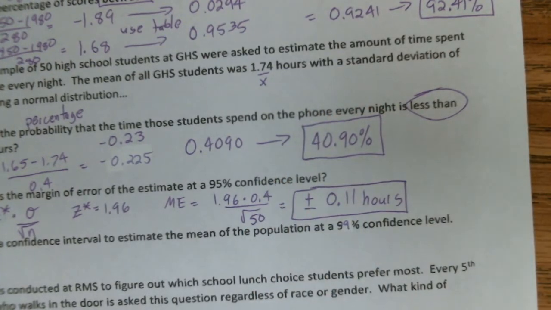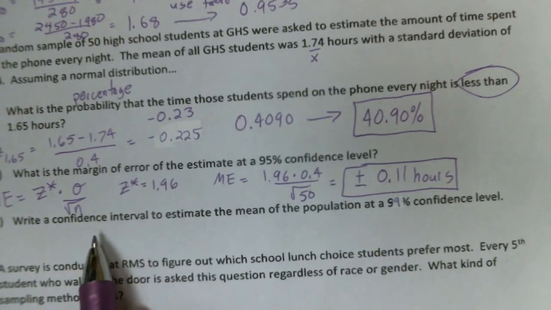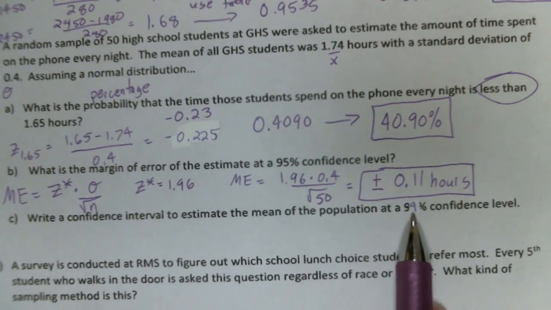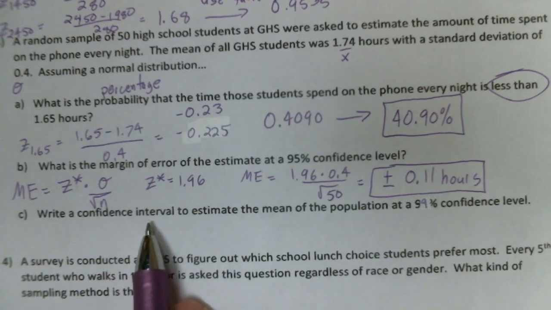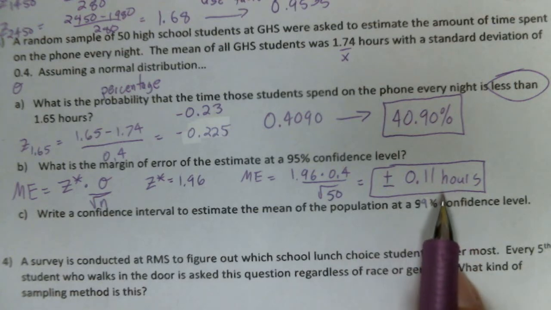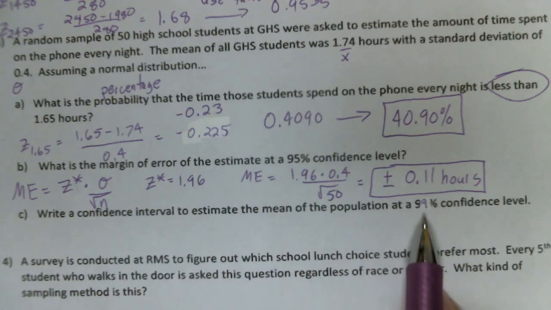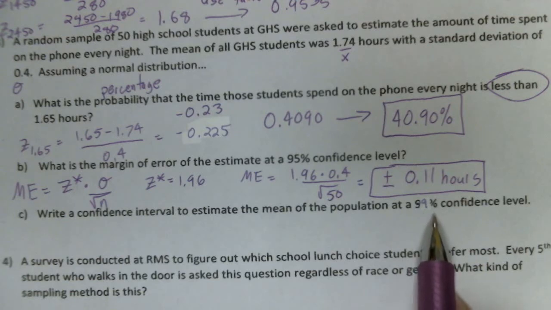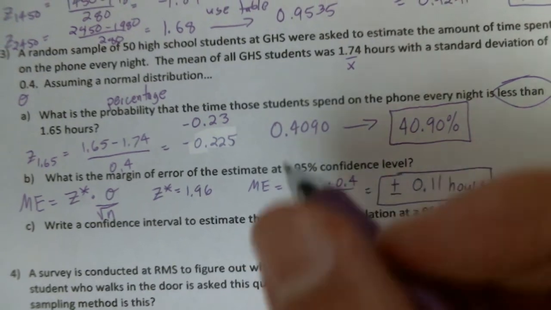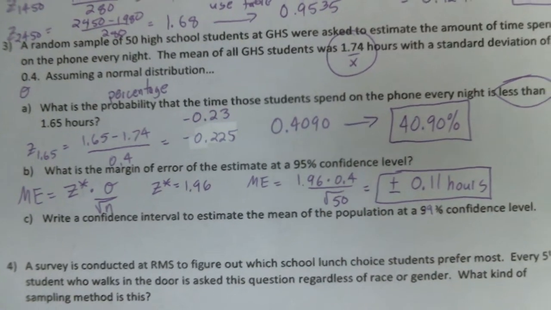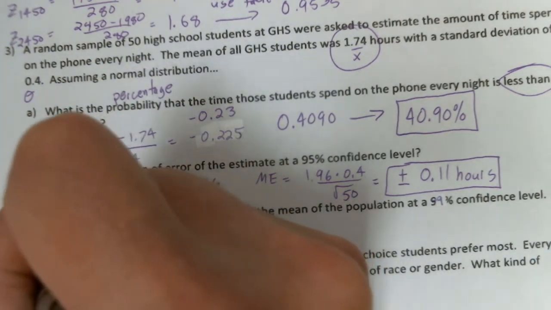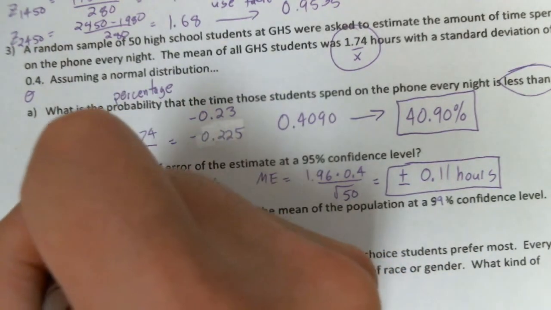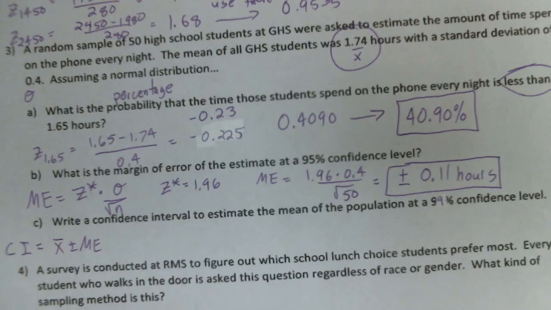Okay. Now when they say write a confidence interval, I had you guys scratch this out. I wanted you to do it on a 99% confidence level. So when they say find the confidence interval, they want you to take this margin of error, and all you got to do is add it and subtract it from the average. So I'm going to take this plus or minus 0.11 hours, and add it and subtract it from our mean. Your interval, I'm just going to say CI, confidence interval, is equal to the X bar plus or minus your margin of error. That's just a little way to think about it.